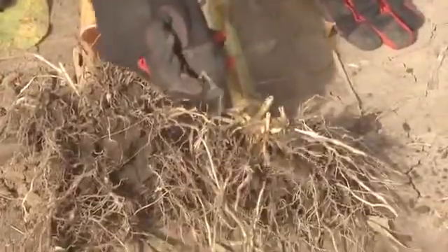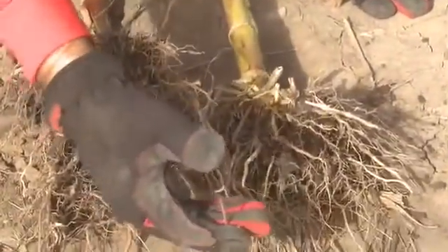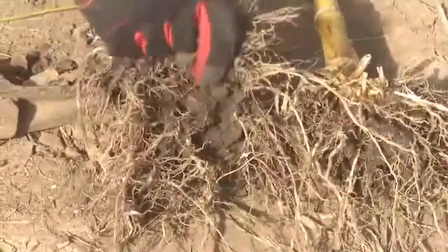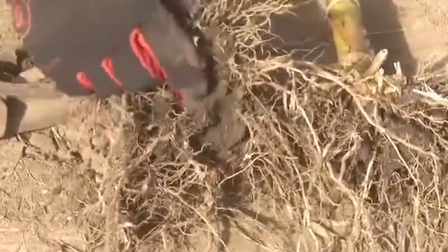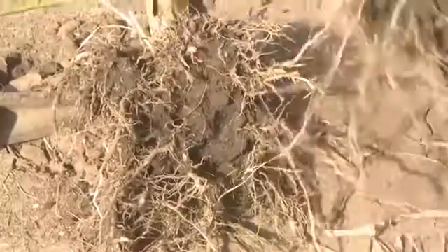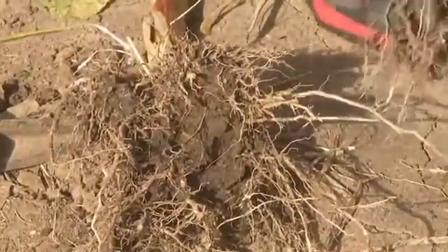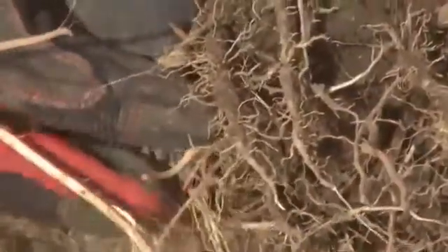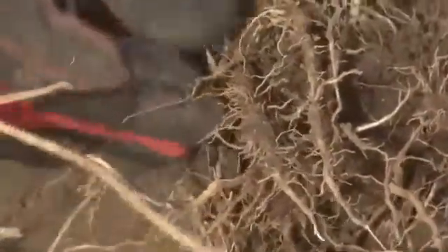It has some of these very long roots that reach very deep into the soil profile, and then in this field, it has a lot of these more fibrous roots that are not as deep. These really deep roots will allow the corn to really go into the soil profile to find nutrients and to find water.